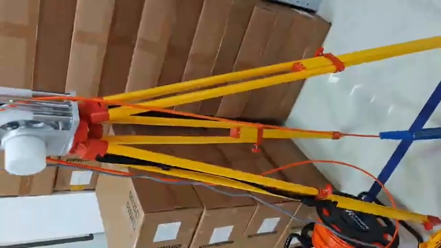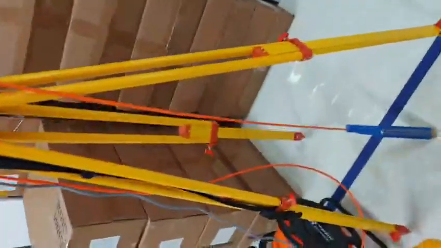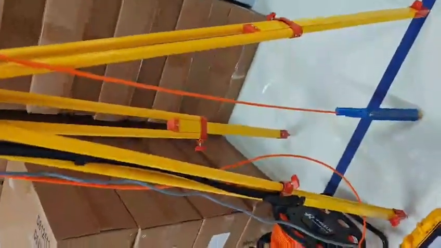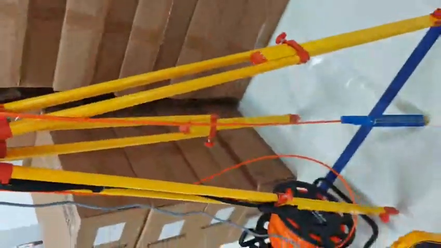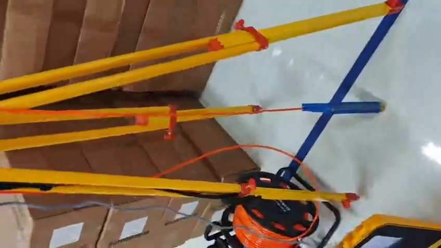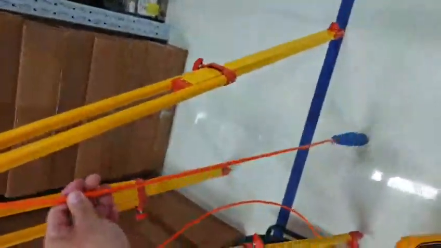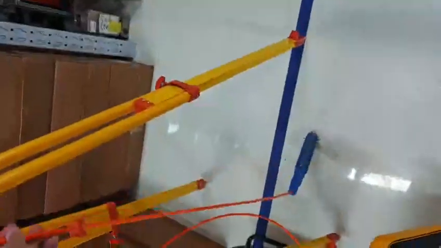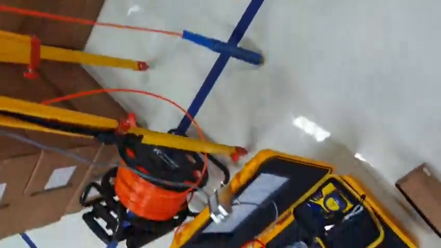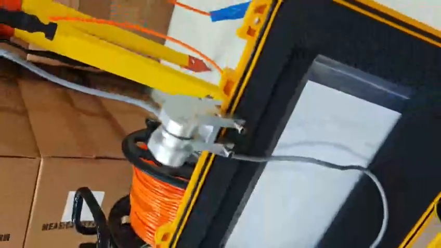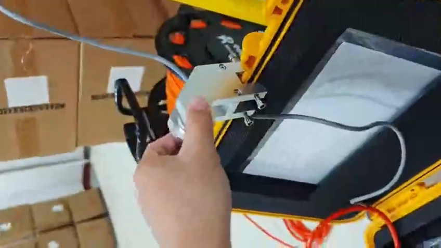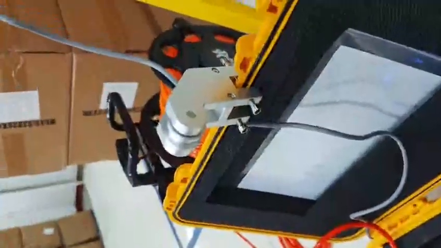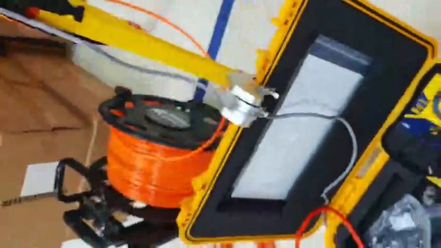And this one is the tripod. When we test, we erect this tripod on top of the hole, and drop down this probe to the bottom of the hole. And if you need, you can put this pulley on the top of the pipe to protect the cable.